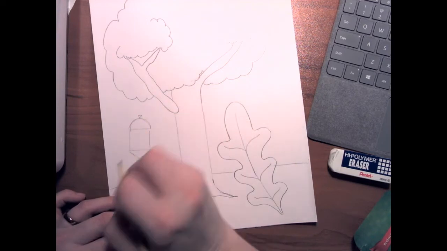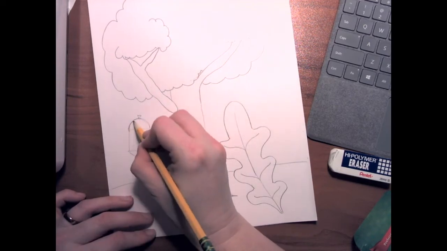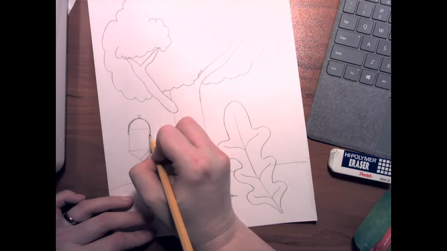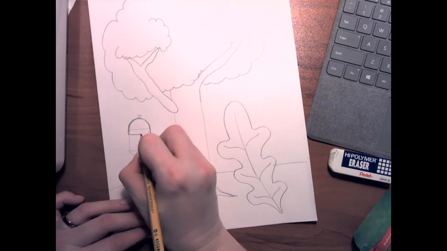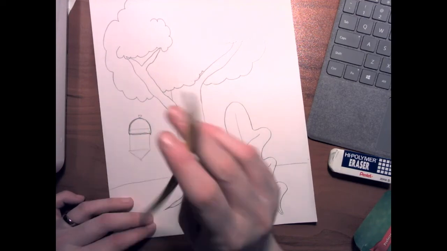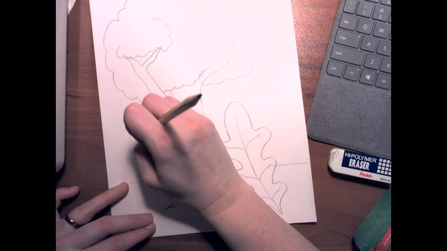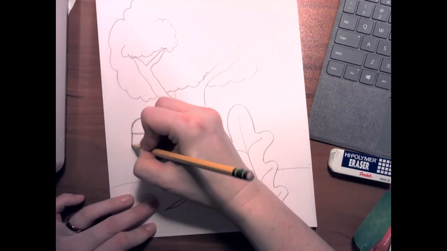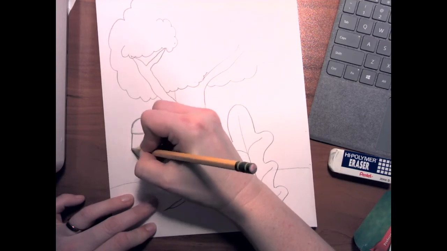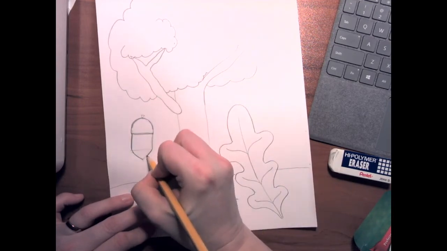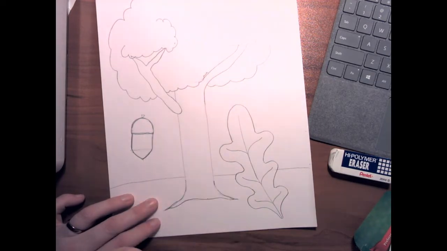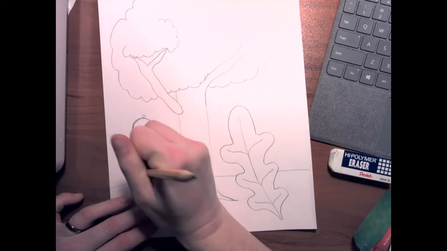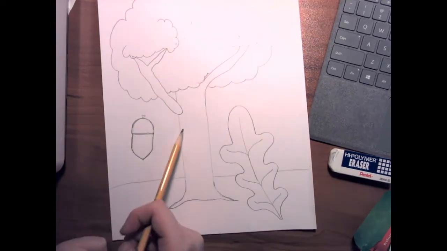Now I want to make these darker, and I'm going to make them a little bit different. This is the top of the acorn. It's going to come down here and it's going to go across, and then I'll erase that extra line there. And I'm going to come down here and I'm going to make this just a little bit of a curve, but it still has a point where that triangle finished. And now we have our acorn.